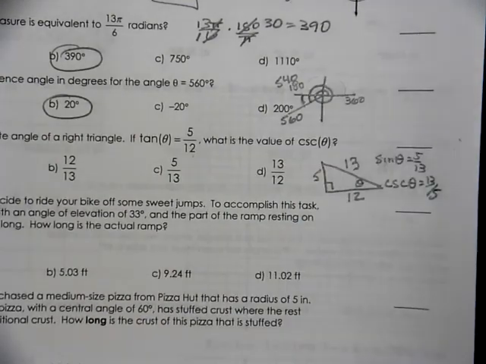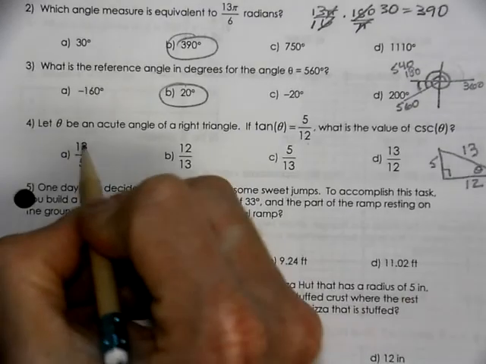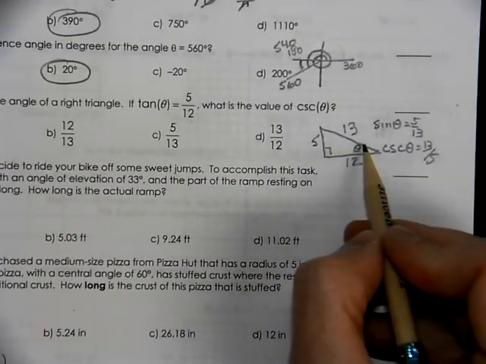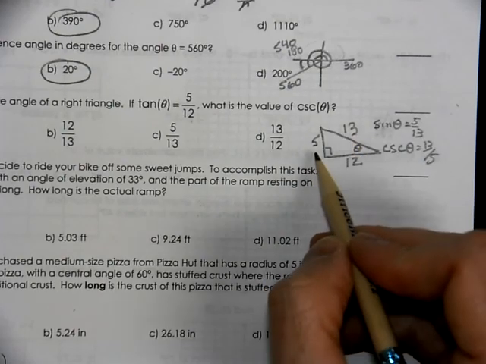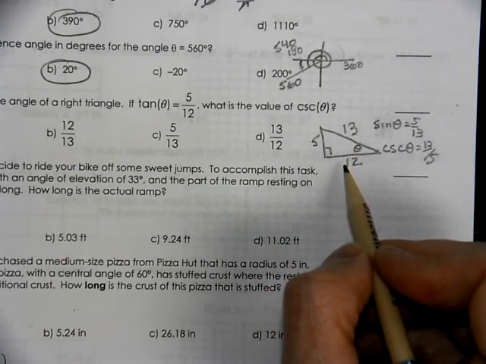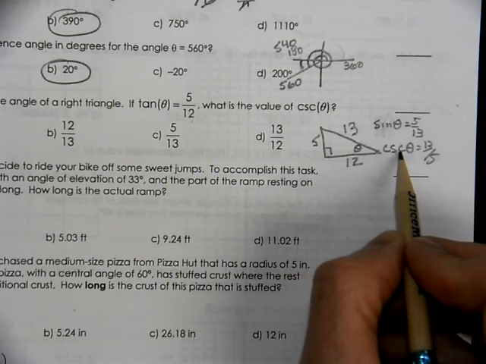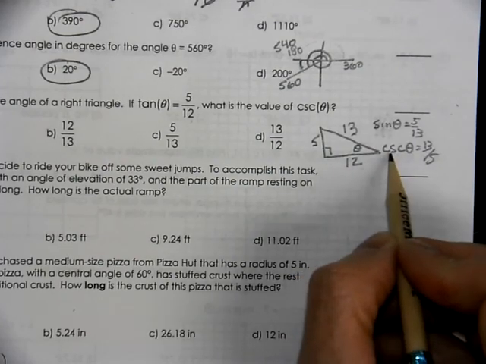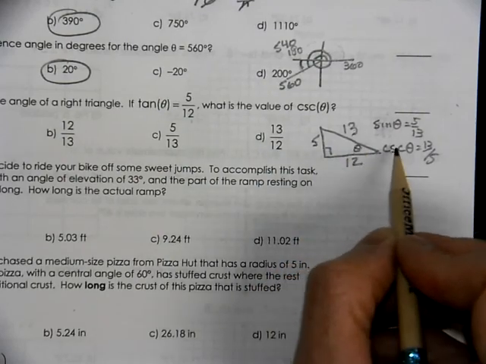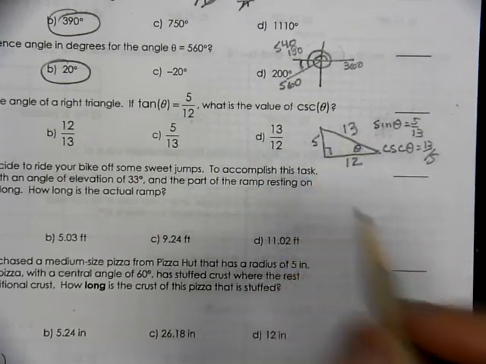So 13 over 5 is part A. We did that by finding the length of the hypotenuse, by doing Pythagorean theorem or knowing your Pythagorean triple. And then cosecant is the inverse of sine. So since sine was 5 over 13, I know that cosecant is 13 over 5.